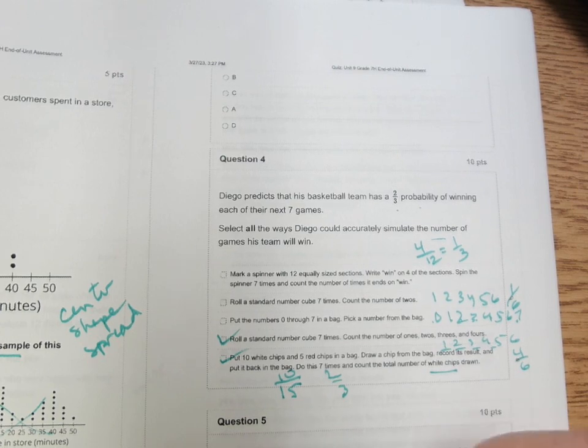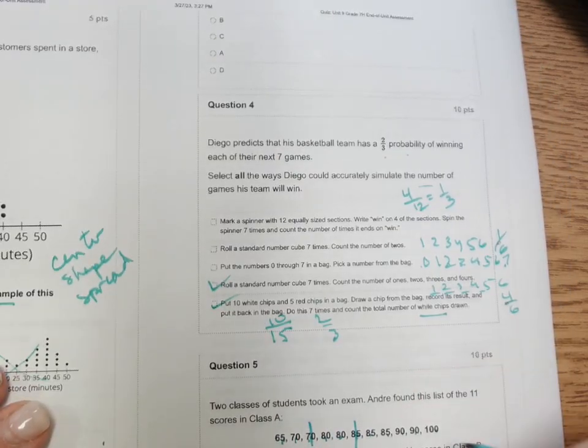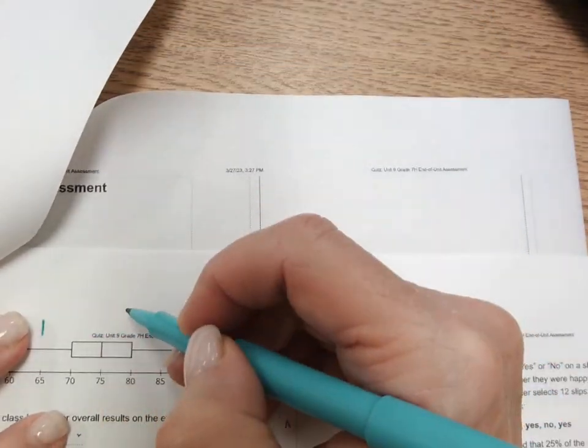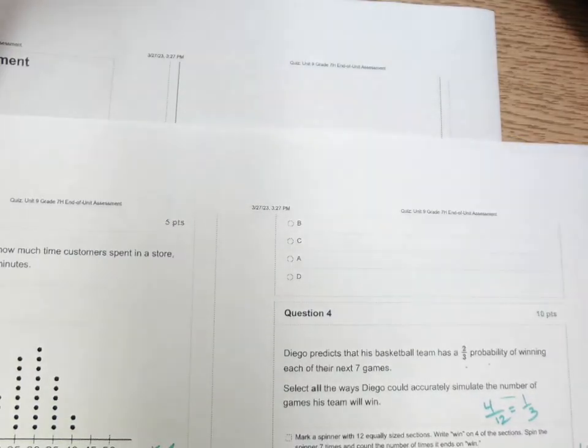Okay. My median, 1, 2, 3, 4, 5, 6, 7, 8, 9, 10, 11, is going to be the 6th number. 1, 2, 3, 4, 5, 6. All right, so my median is 85. My lower quartile is 70, and my upper quartile is 90. So my median is 85.